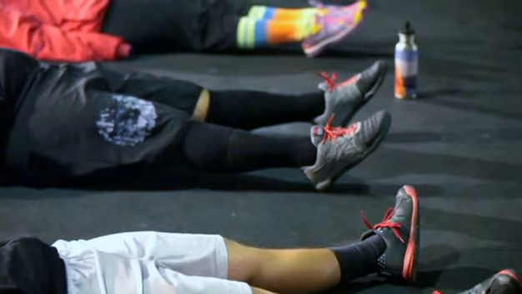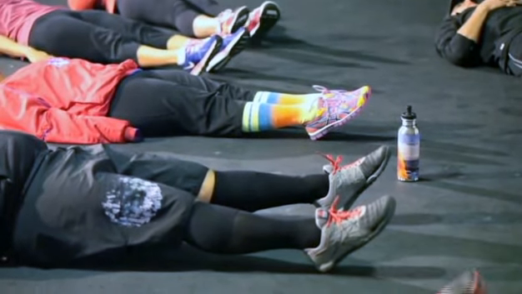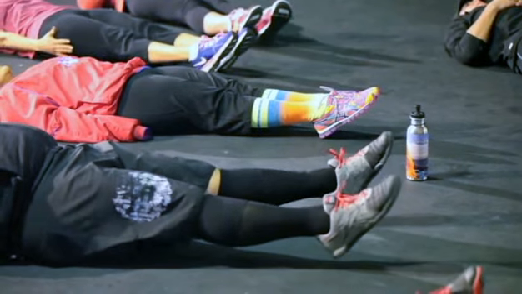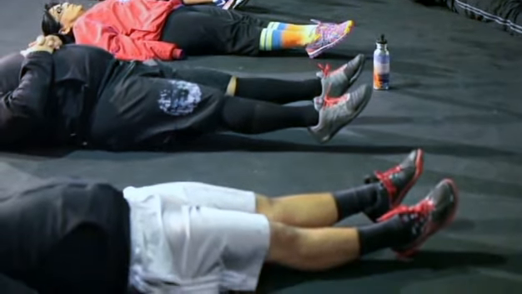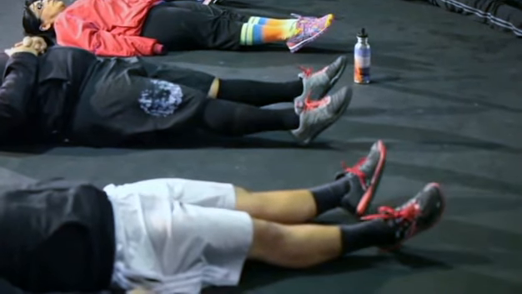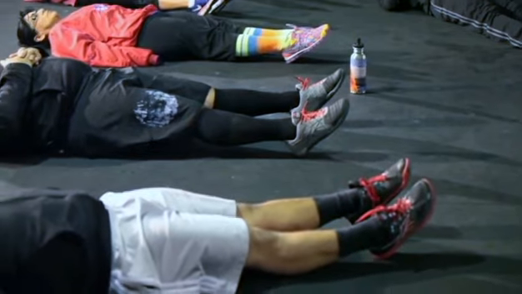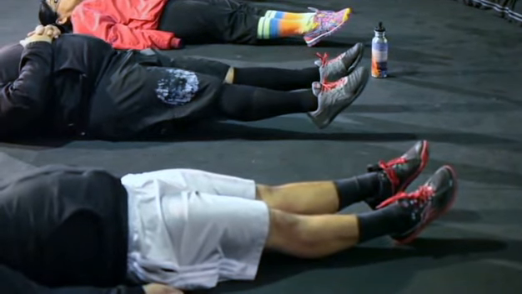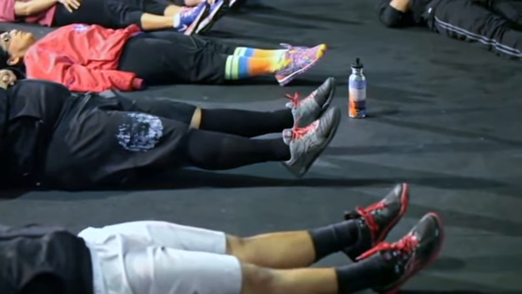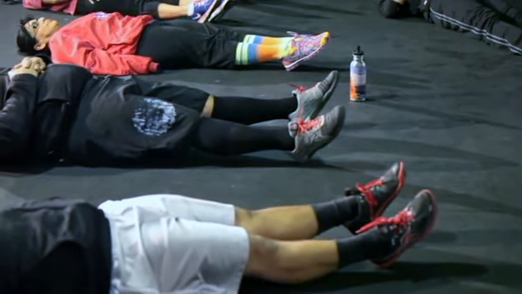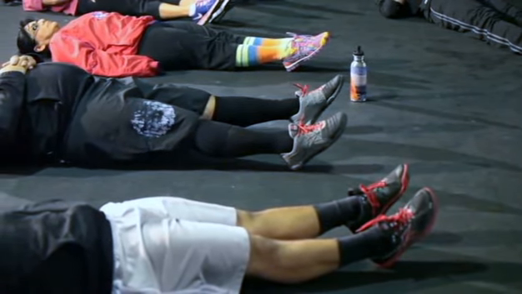All right. Now point your toes, squeeze your butt, and take a deep breath into your belly and exhale. One more time. Point your toes, squeeze your butt, take a deep breath in your belly, and exhale. Good. On the next breath, take a deep breath in the belly. As you exhale, stiffen your abs.